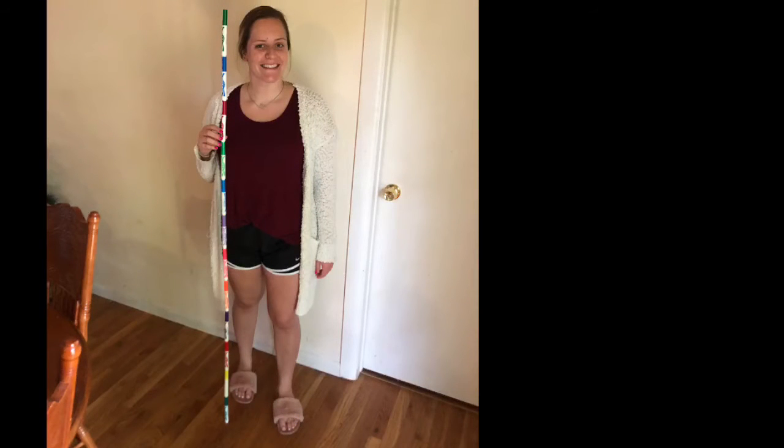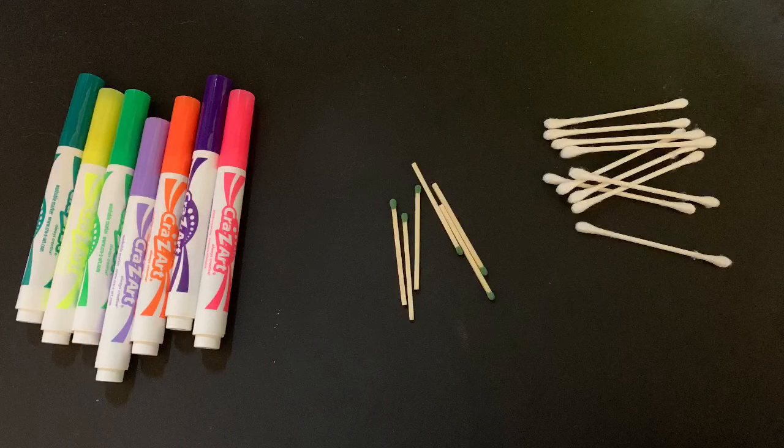So I chose to measure one more thing, and that was myself, and I chose to measure myself using the markers. After I put all of the markers from the beginning to the end of each marker, not overlapping, I found out that I was 12 markers tall. Now, remember, a non-standard unit of measurement is something that we won't usually use to measure an object. And so these are the 3 that I chose: markers, matches, and Q-tips.